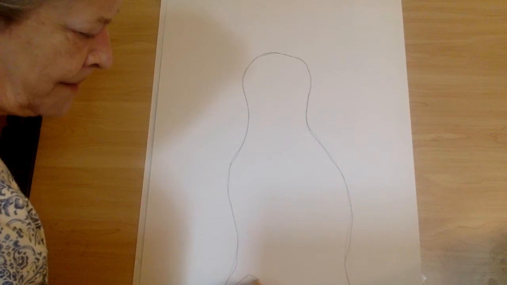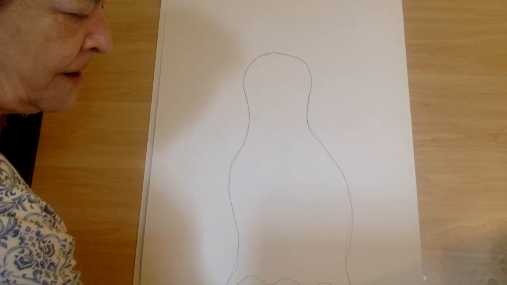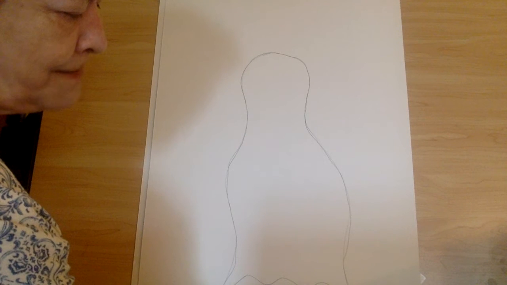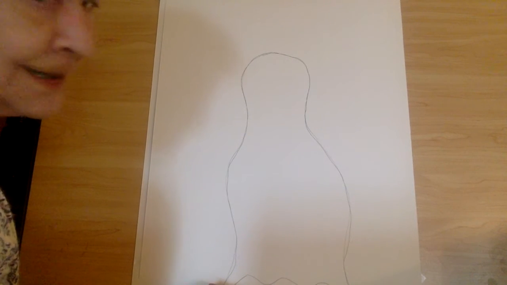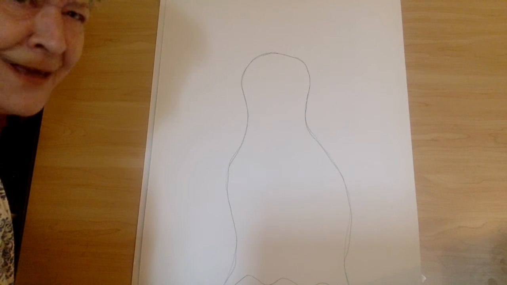All right, I'm going to have a curvy little wavy bottom. Remember our lines? Does that show up a little bit better? Yeah, I think so.